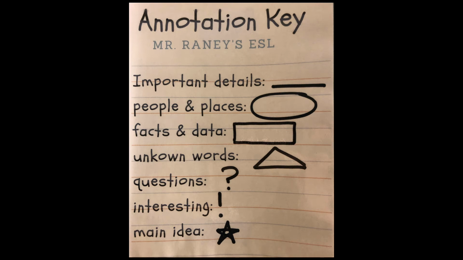Write on the text and on the stories that we read in class, and then soon we'll be able to do this in Kidem too, but I wanted to show you all what to do. So when we find important details in the text, we're going to underline them like this. When we see important people or places, usually proper nouns that start with a capital letter, we're going to circle them. When we see facts or data, like numbers or numbers written out, we'll put a box around it.